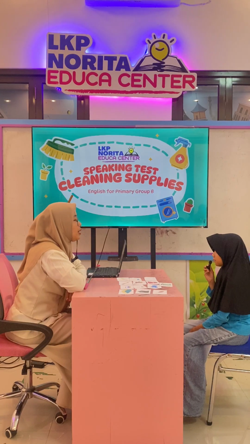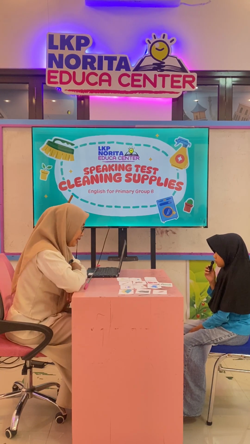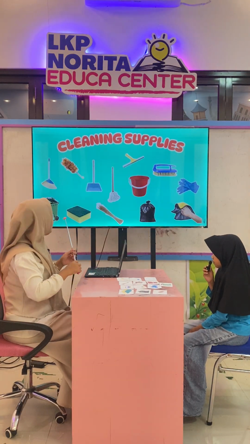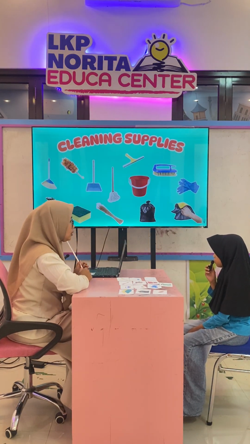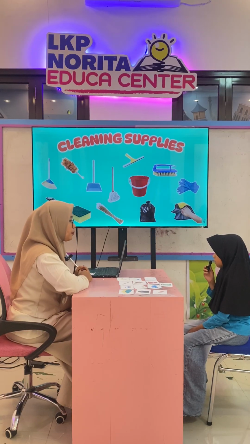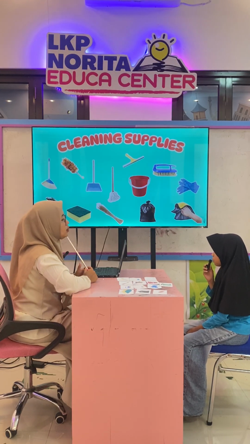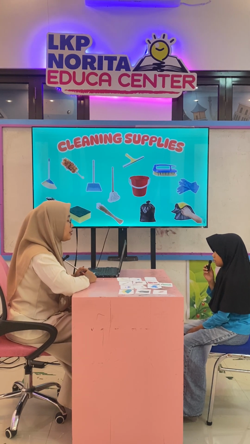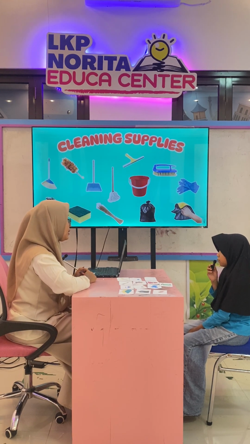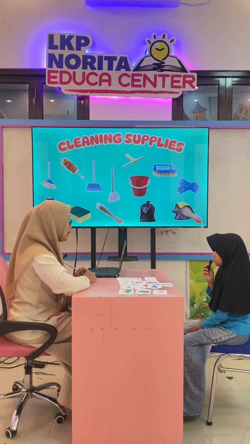Ready. Okay. So today we are going to have speaking test about cleaning supplies. All right. So Kishan, what do you use? I use broom. Do you have broom? Yes, I do. What is it for? It is for sweeping the floor. Good job. And then what do you use? I use feather duster. Do you have feather duster? Yes, I do. What is it for? It is for cleaning the dust.